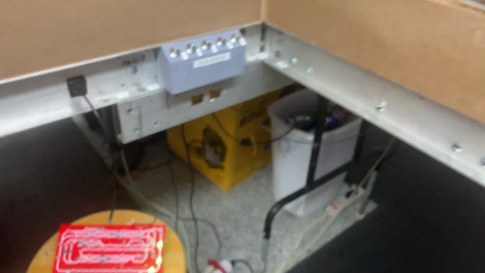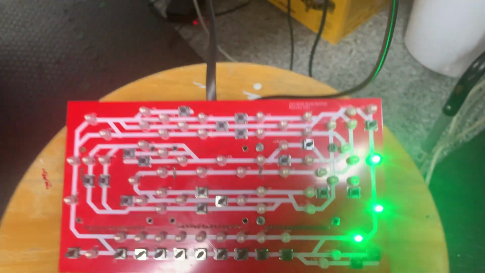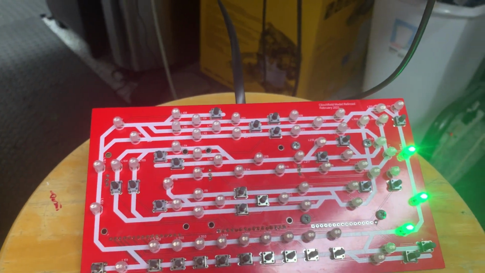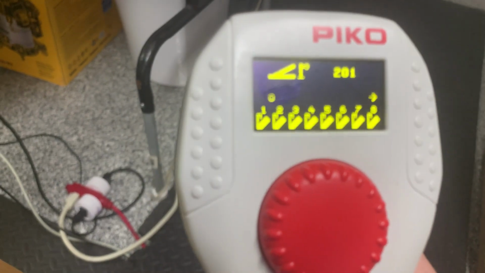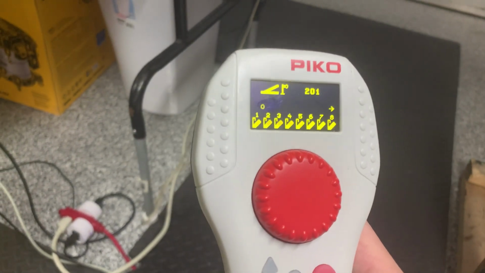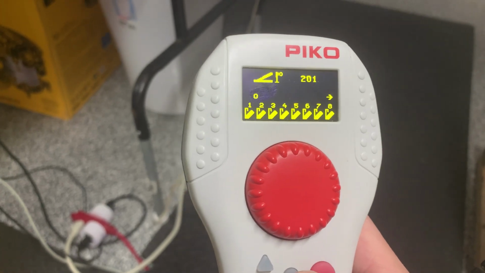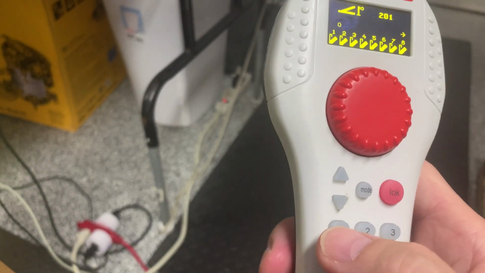So now what happens is if I go to the panel here, and now I'm going to trigger. In my case, I'm using this device here, and I'm going to say address 2. See, it's starting at 201. So I'll toggle.